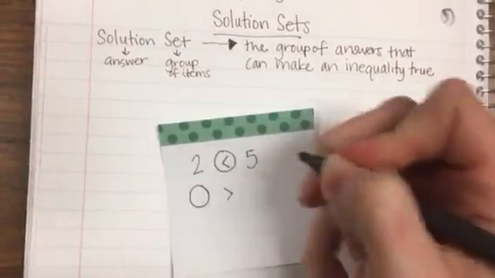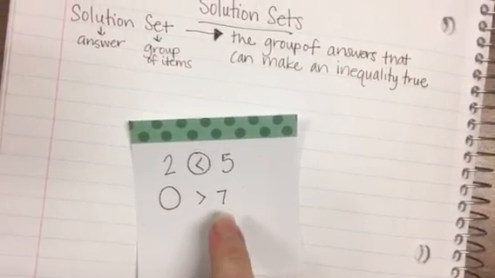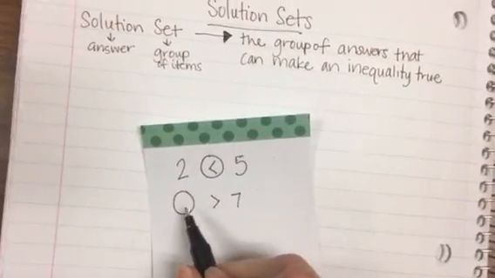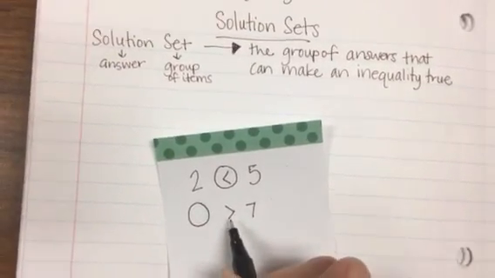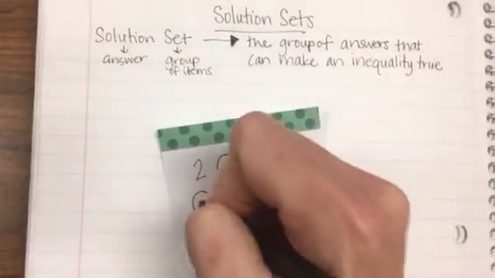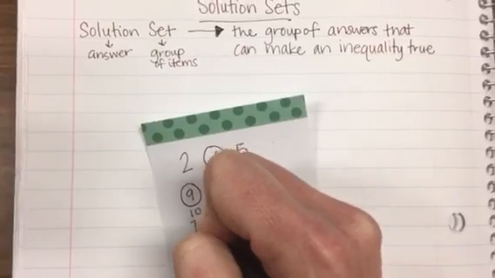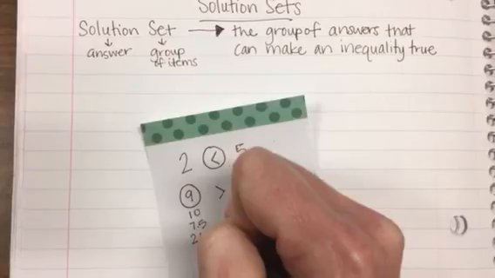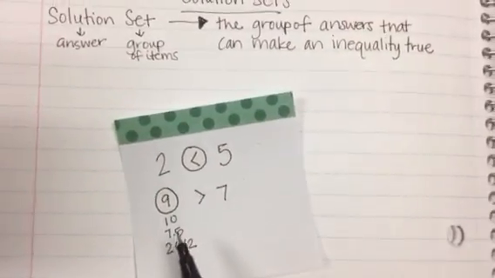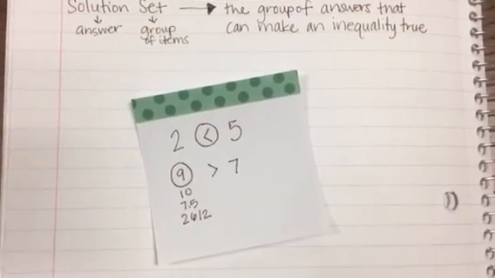And then you may have had some that were missing a number and it wanted you to do this. And so you had to choose a number that would make this inequality true. So you would choose any number that would fit into this bubble that would be bigger or greater than 7. So that number could be a 9, a 10, a 7.5, or a 2,612. As long as the number was larger than 7, it makes the inequality true. So keep that in mind as we work through today's lesson.